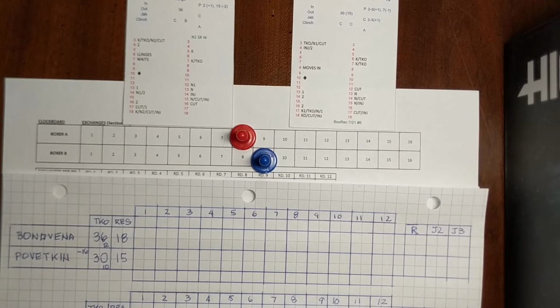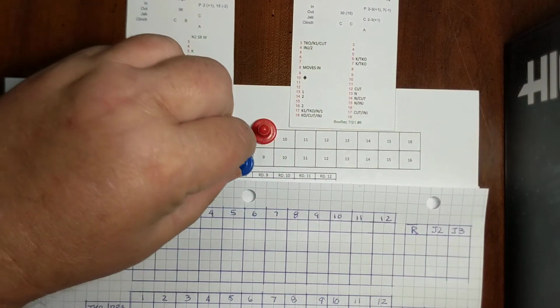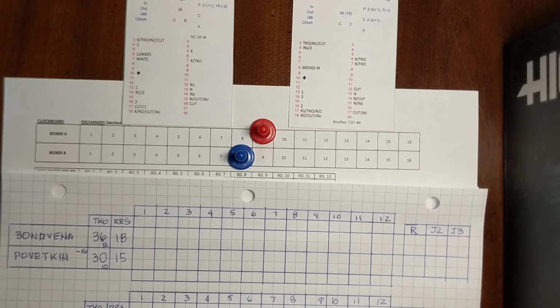But Povetkin's on the left and Bonavena's on the right. And for some reason, in all boxing games, including the data boxing computer game, Glory Days Boxing, Legends of Boxing, Title Bout 2, Main Event, whatever, the first boxer, Boxer A, is always red, and the second boxer, Boxer B, is always blue. So when Povetkin done his miss, I should have actually moved this blue token instead, and then it would go to Bonavena's turn.